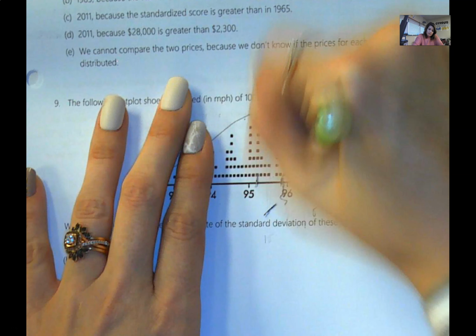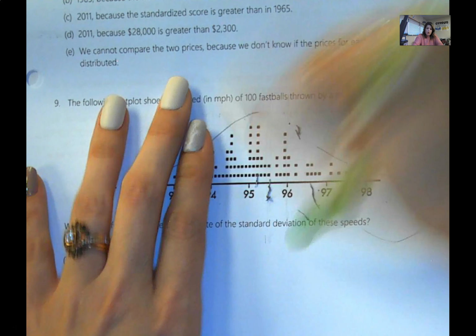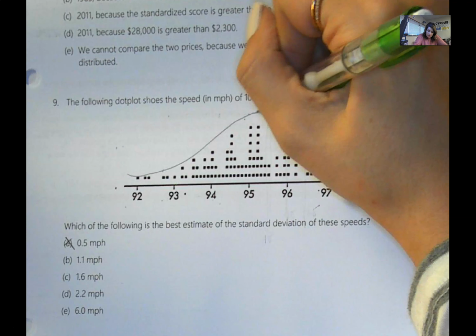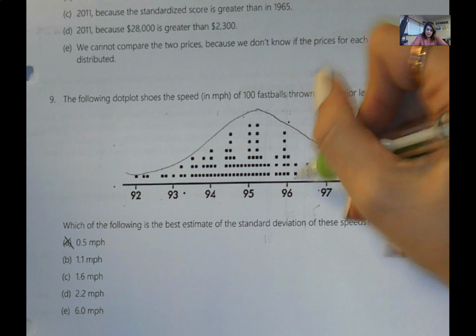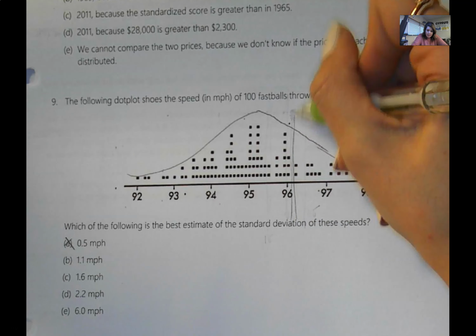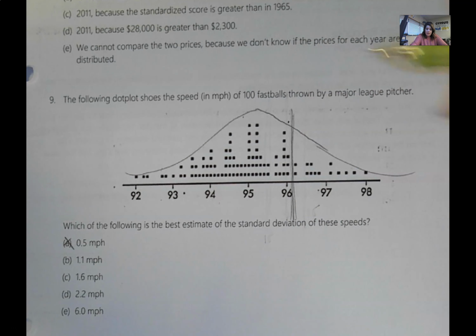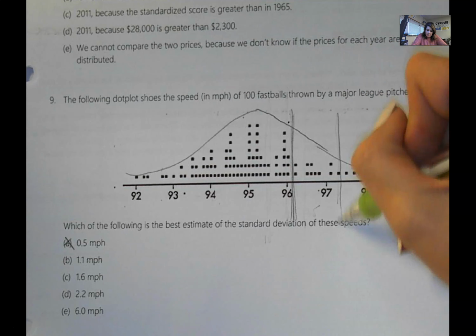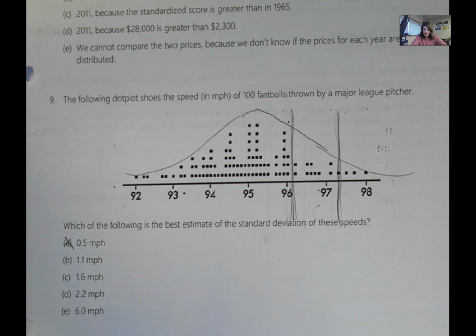So the next one that we want to check is 1.1. Well, that means that our first tick mark is going to be slightly after the 96. And then our next tick mark is going to be a little bit more after the 97.